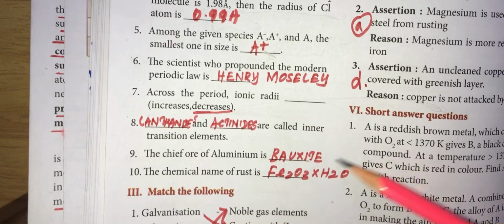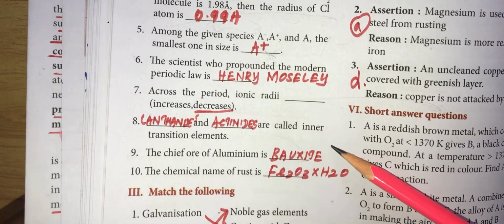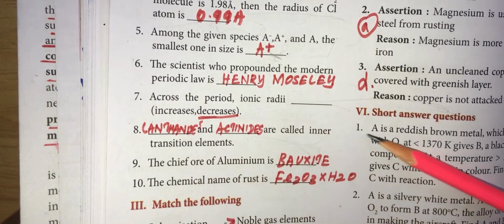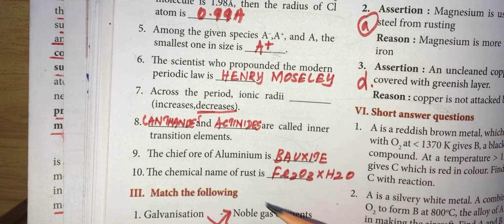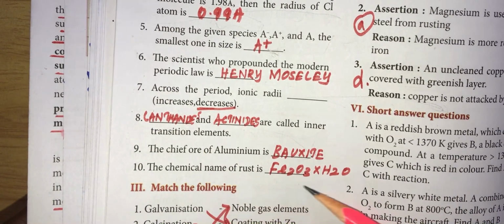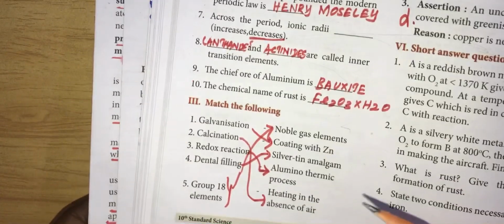Lanthanides and actinides are called inner transition elements, as the electrons are filled in the inner f orbital subsequently. The chief ore of aluminum is bauxite. The chemical name of rust, the oxidized form of iron, is Fe2O3·xH2O.